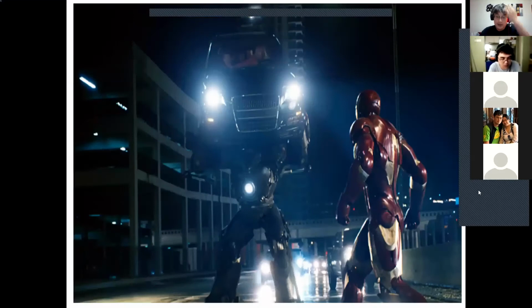Now here is another example of protagonist and antagonist. This is from the first Iron Man movie from the beginning of the Marvel Cinematic Universe. Best one. Yep, I still wish I had that Mark 42 armor.